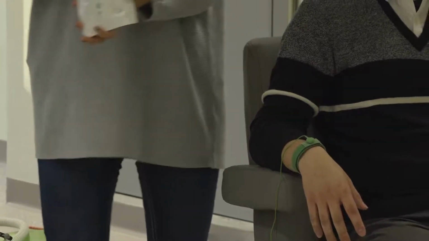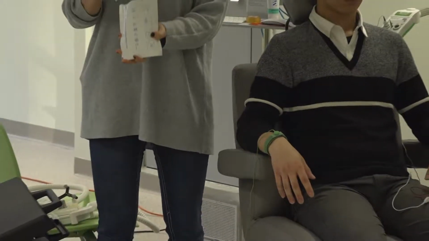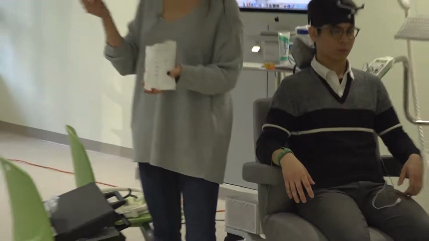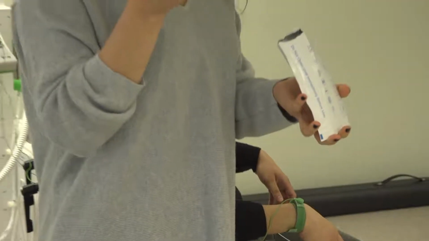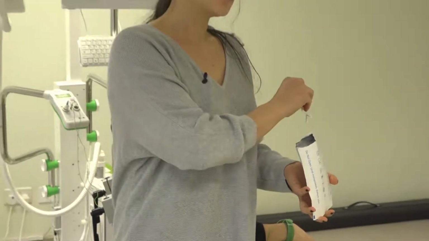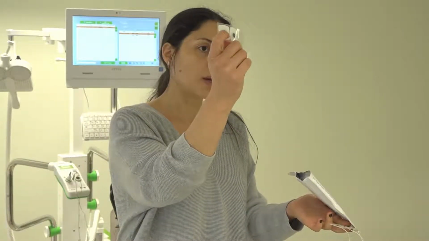And the electrodes. These are disposable electrodes. So you use them and you throw them away. You don't use them twice, okay? I found yesterday some electrodes that were facing each other, like one on top of the other. That doesn't work. You should not do that. They should be in this way.